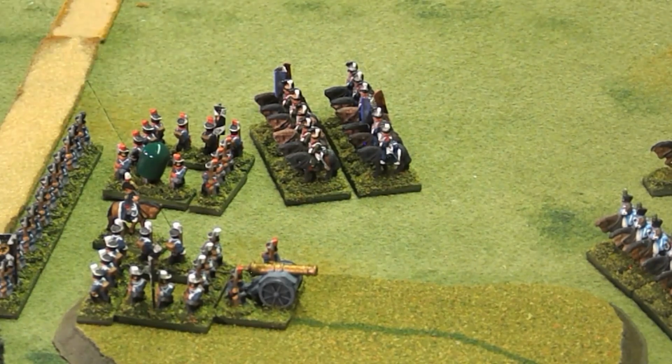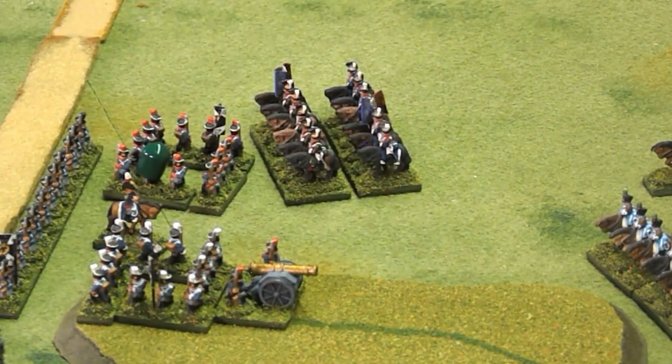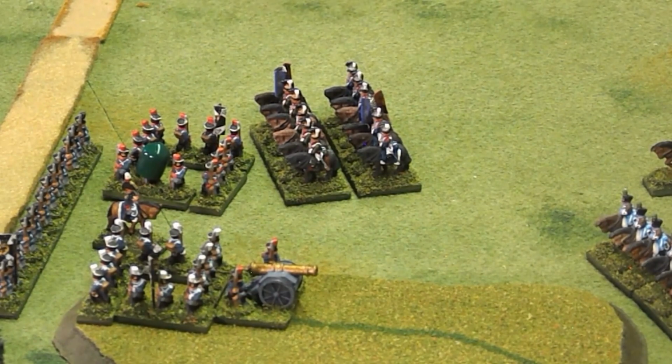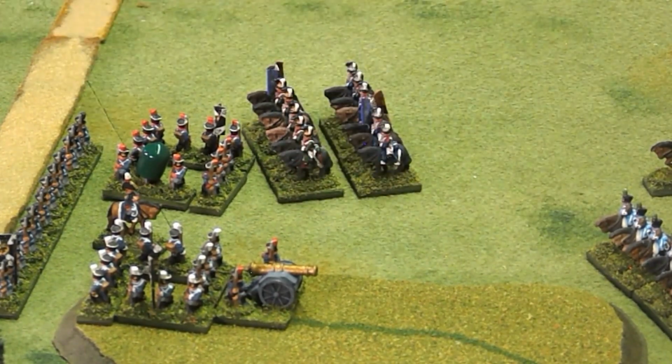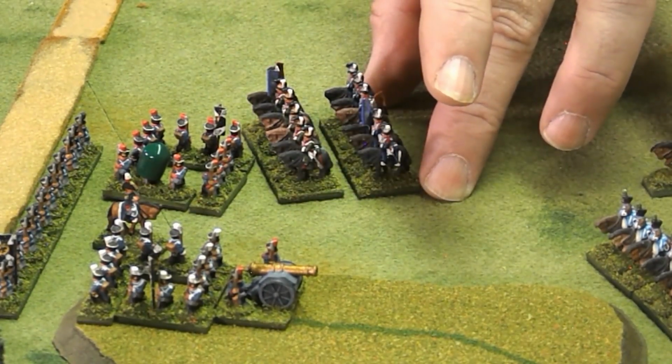So the first unit rolls to break. It fails. It would basically just fall back, and the second unit would roll to break. It rolls a 2, close, but it doesn't break either. Now this is what would happen if one of them had broken. If this unit had rolled, and it had broken that square, then both of these brigades would have been involved in the melee.